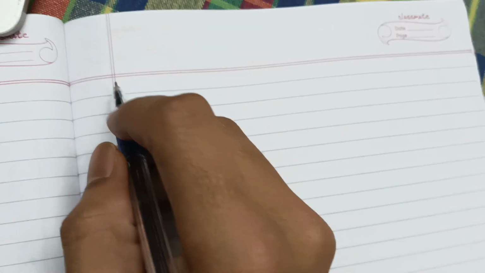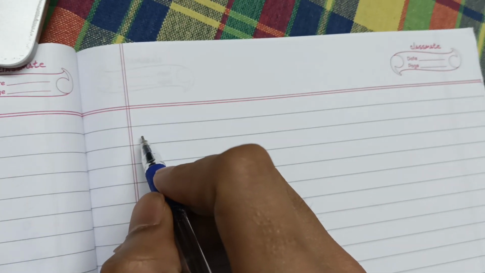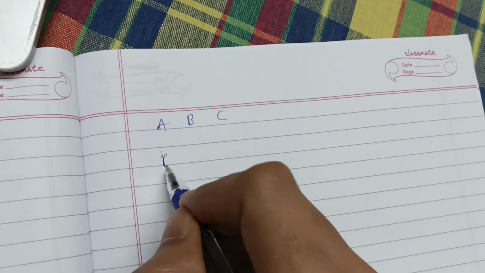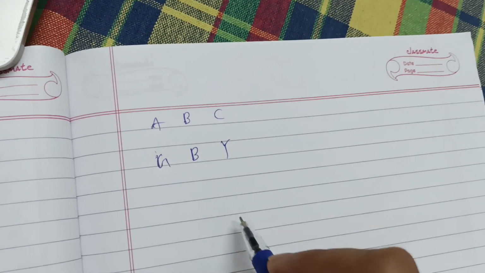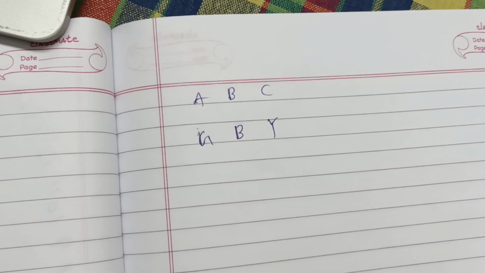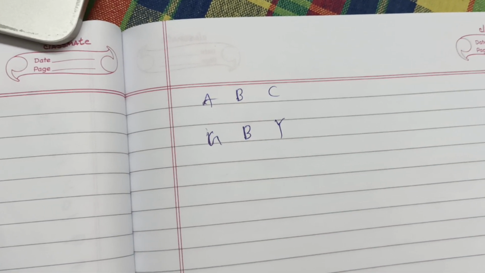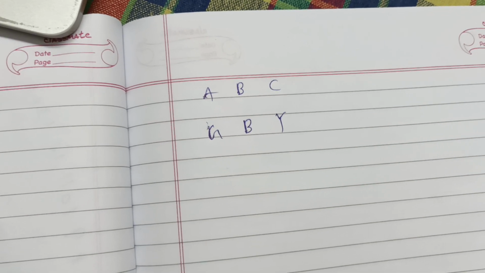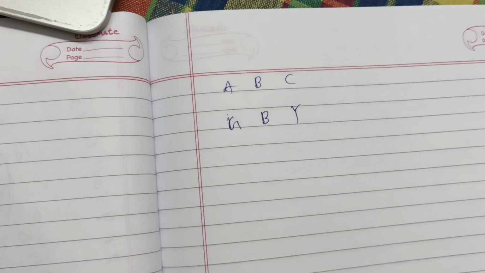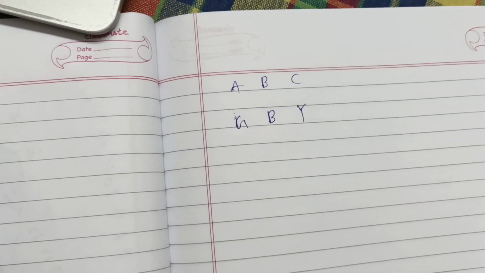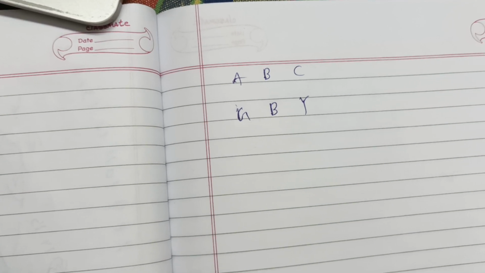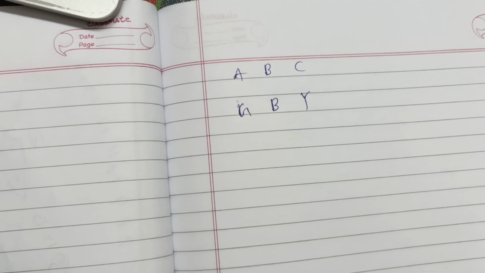The first test case is ABC and GBY. In the question, it is not clear what to implement. So if you don't understand the question, then see the test cases, and then you will easily understand what to implement.